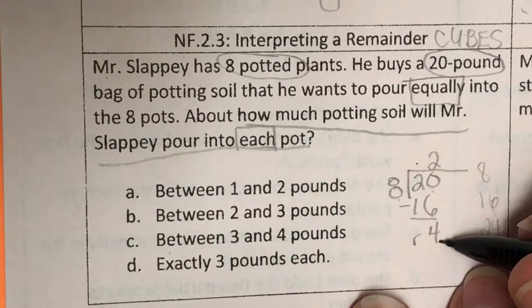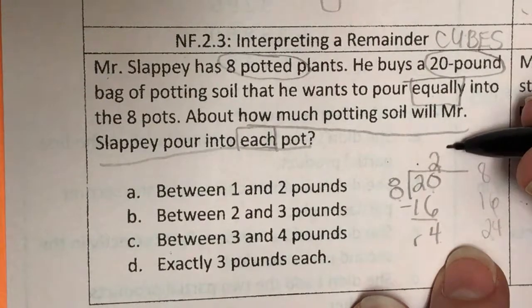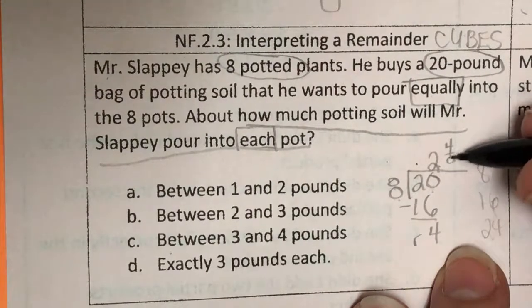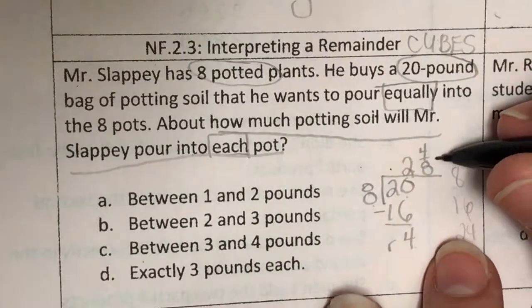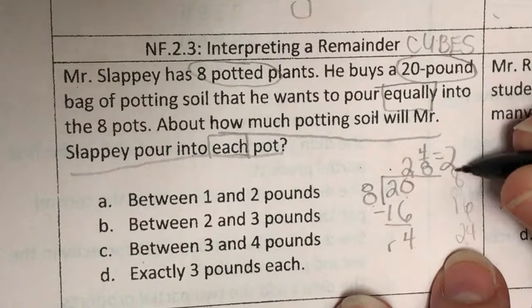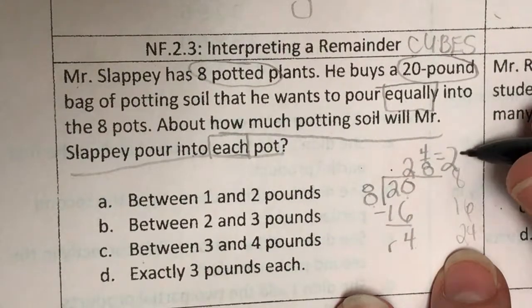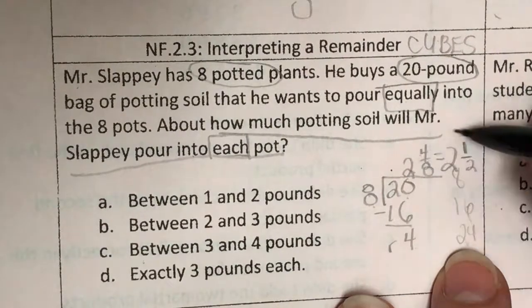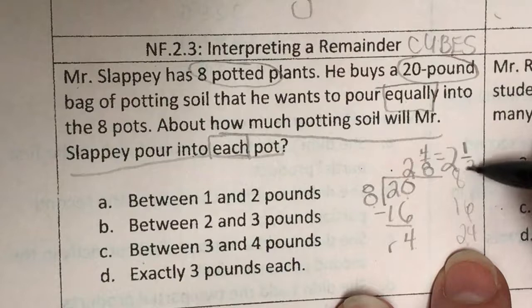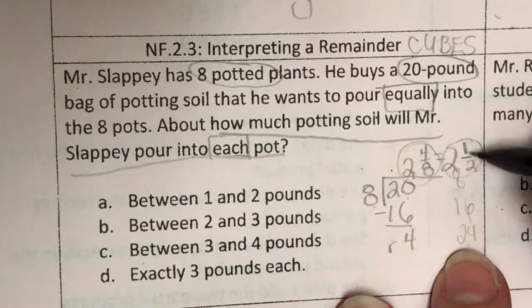I can take that remainder and express it as a fraction of 2 and 4/8. Some of you might also recognize that 4/8 is equivalent to a half. I could divide both of those by 4. 4 divided by 4 is 1, and 8 divided by 4 is 2. Either way, these are the same value, so that's not really what matters.